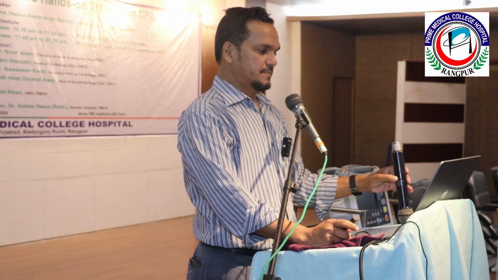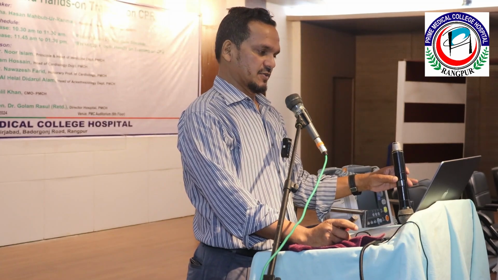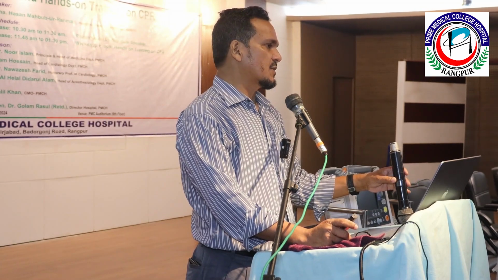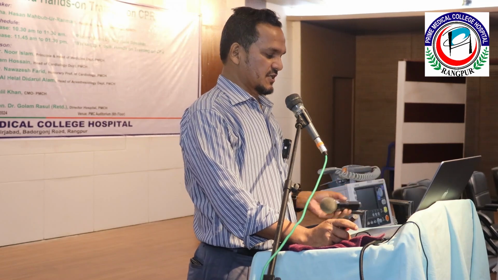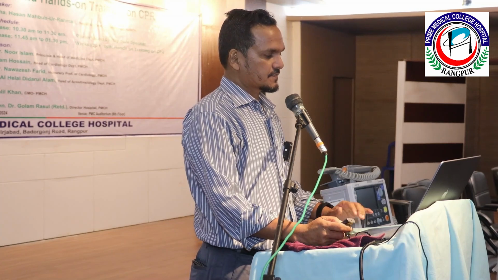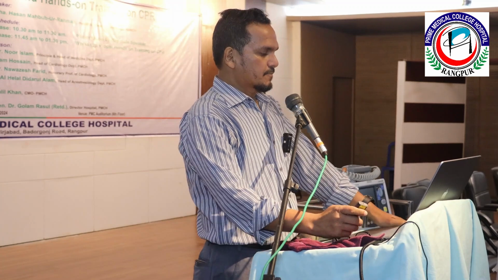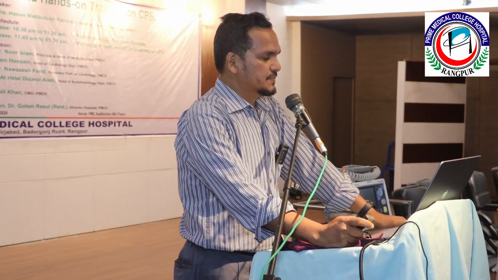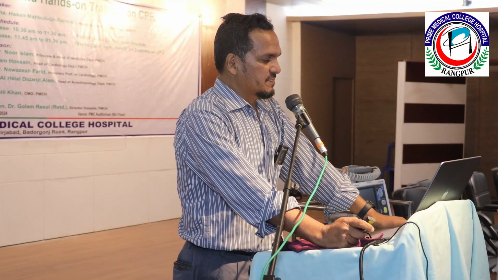Place the paddles, deliver the shock, and all the chaotic electrical impulses are abolished, and the SA node takes over the charge of beating the heart. These are the paddle positions in a different manner.